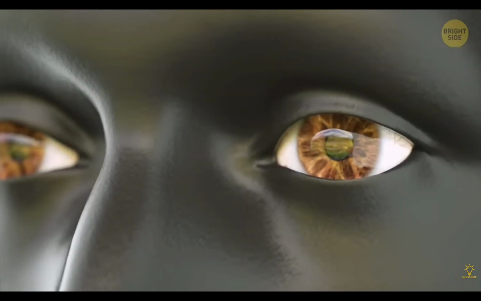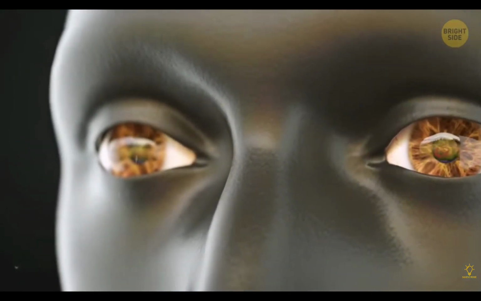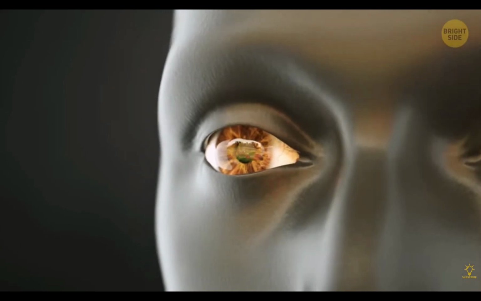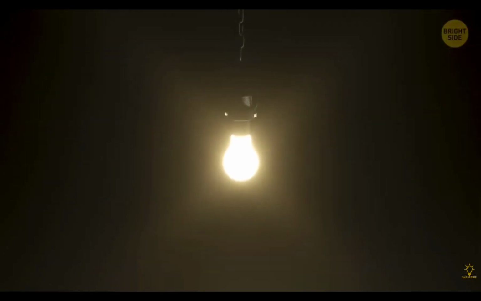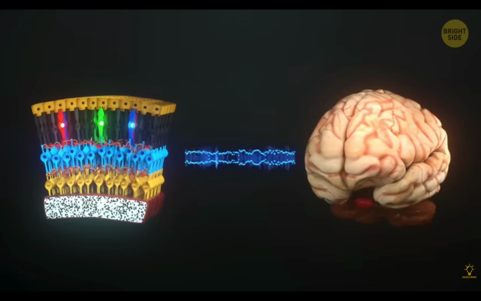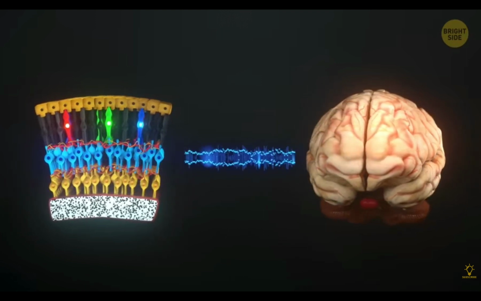The photoreceptors in your eyes are so sensitive, they can even project an image when it's not even there. Ever looked at a bright light, closed your eyes or turned off the light, and you can still see the shape of that light bulb floating before your eyes? That's your photoreceptors continuing to send visual information to your brain.